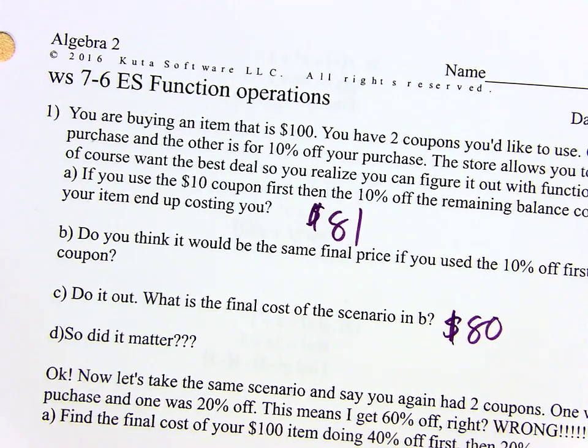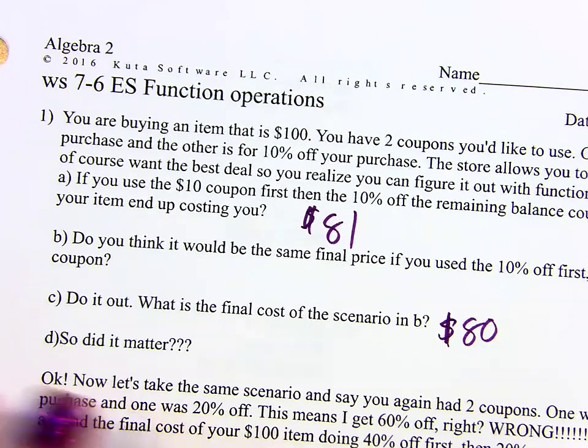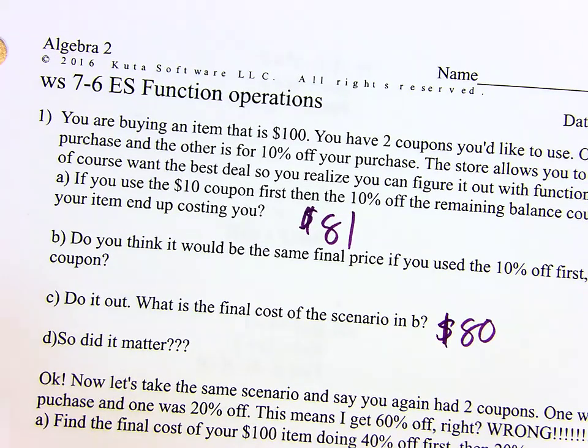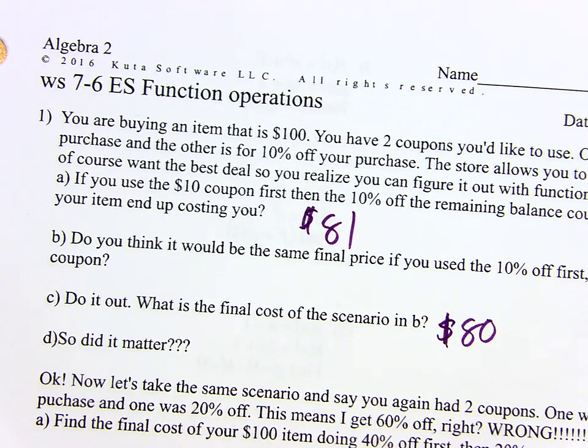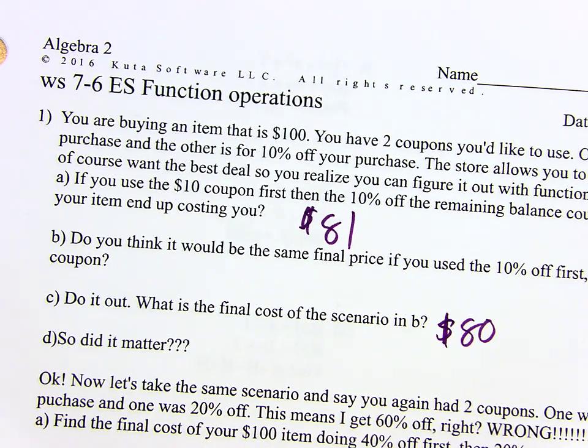So, back to function operation. Sometimes order does matter. Now, let me ask you this question. What if I had two coupons that were $5 off my total purchase and $10 off my total purchase? Would it matter what order I use them in? No, that one doesn't matter, because it's just $15 total off my purchase.